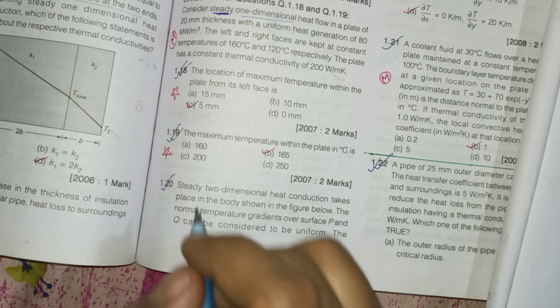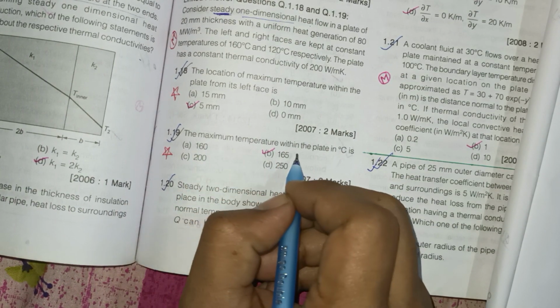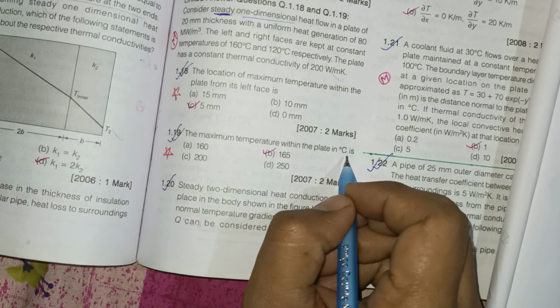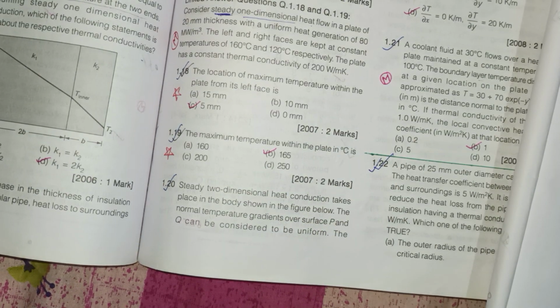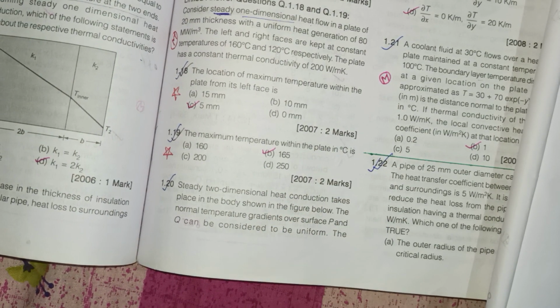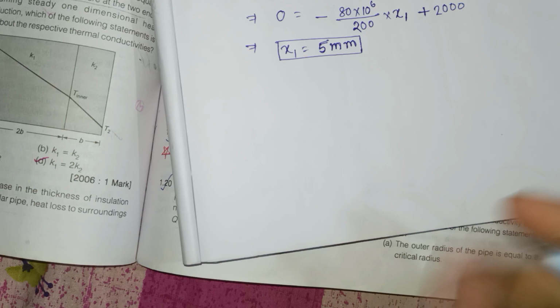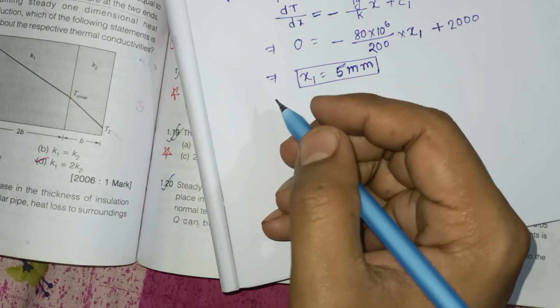Now the next question is: the maximum temperature within the plate in degree Celsius. What is the maximum temperature? You have to find out this maximum temperature.